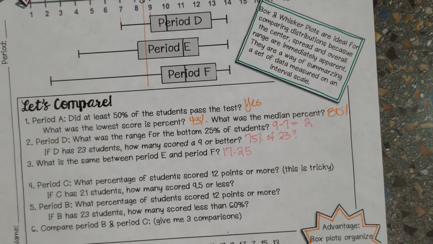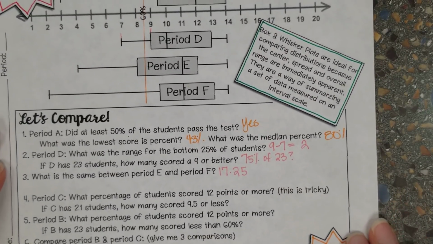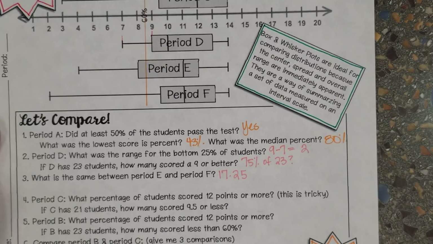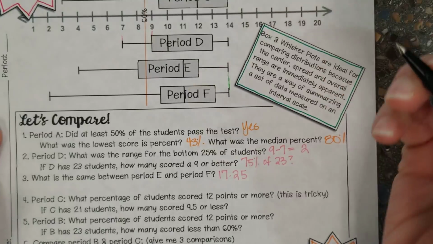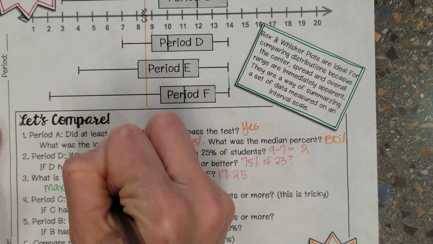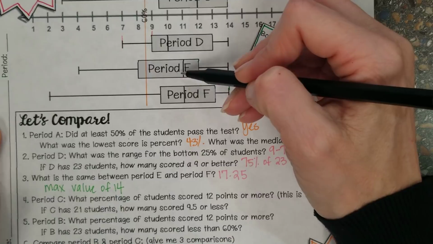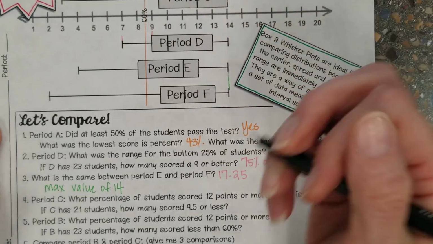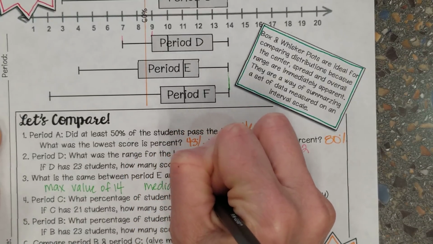Okay? Now I want to know, number 3, what is the same between period E and period F? Well, let's compare them. Period E and period F, I can still keep this up like this. Okay? All right, perfect. So period E and period F, it looks like to me they have the same maximum value of 14. Their Q3s are different, but their medians are the same too, and it's at 11. So median value of 11.